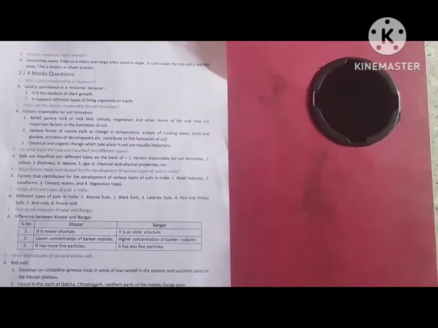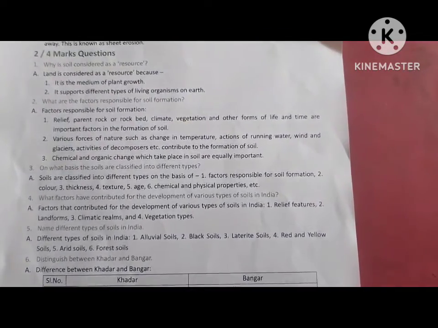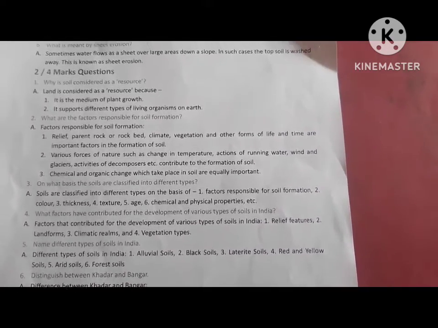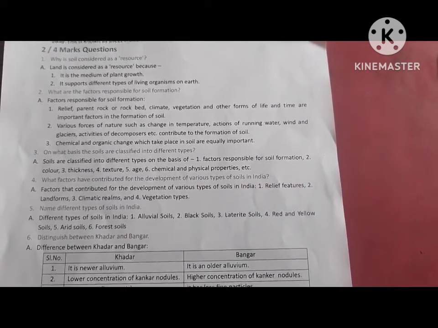Next question. What factors have contributed to the development of various types of soils in India? Answer: Factors that contribute to the development of various types of soils in India are relief features, landforms, climatic regimes, and vegetation types.